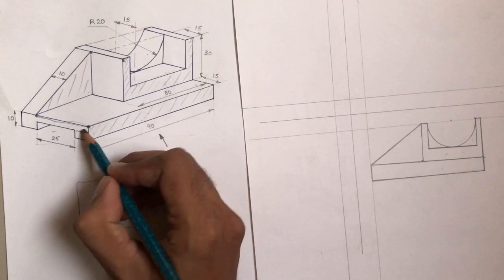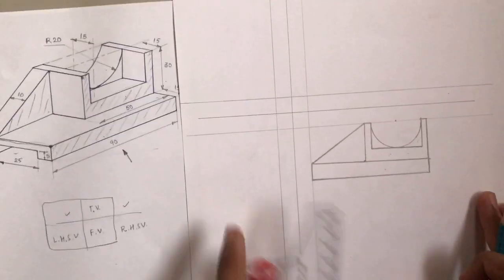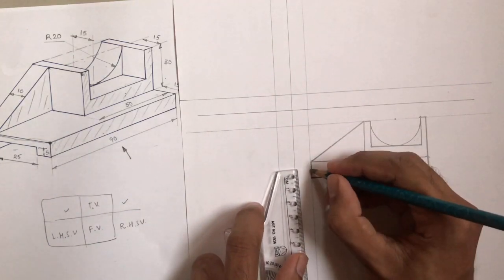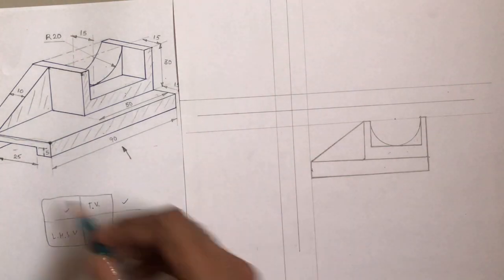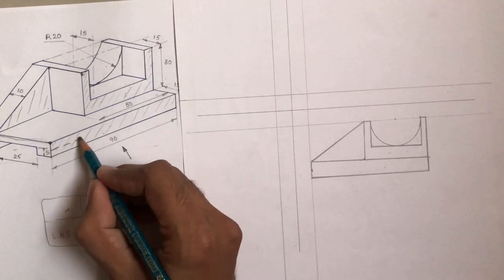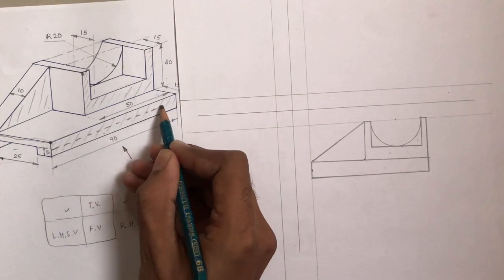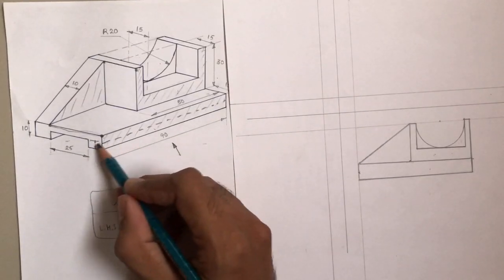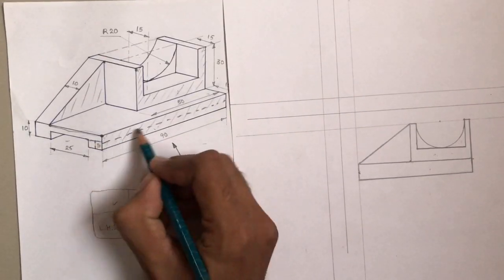So height is 5 mm. So here we will consider height, let's say it is 5 mm height, it starts from this side. So when you see, it is behind this line, behind this hidden line, cut portion, it will be like this.